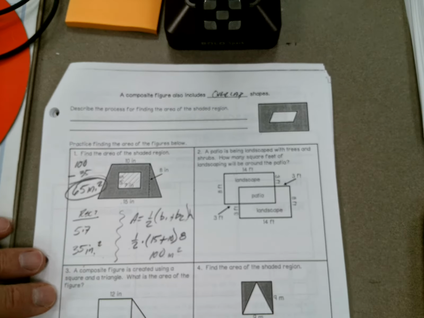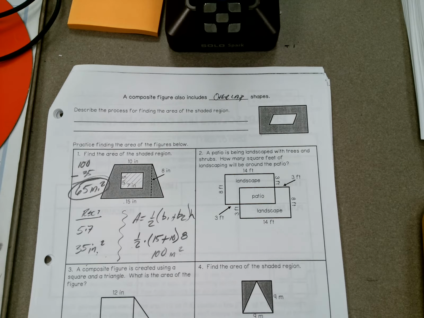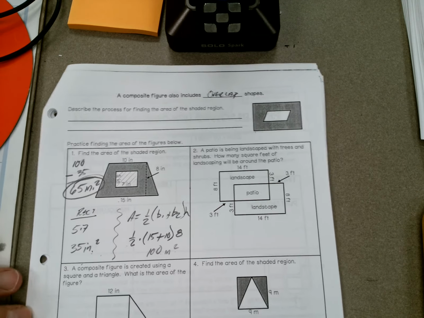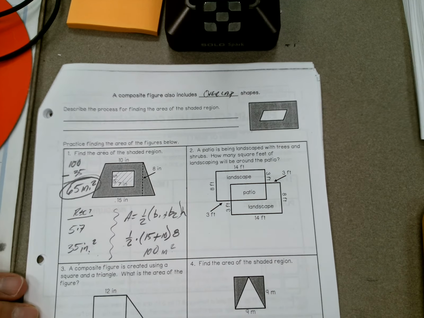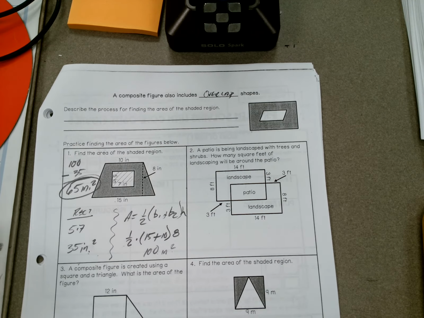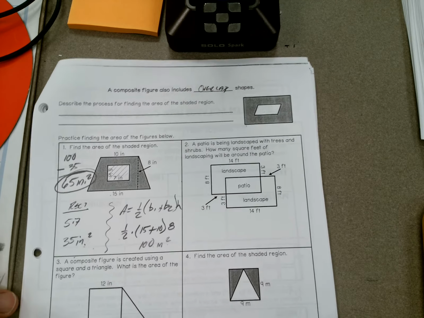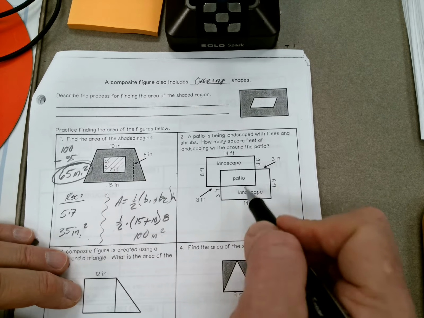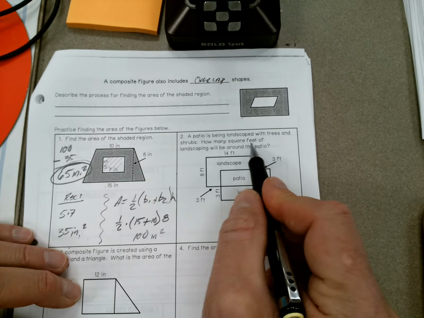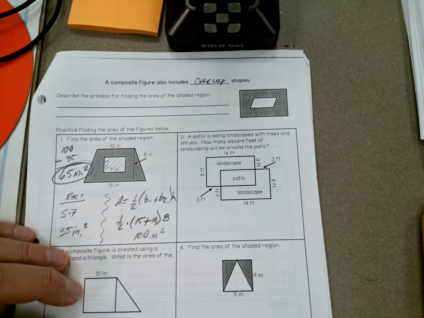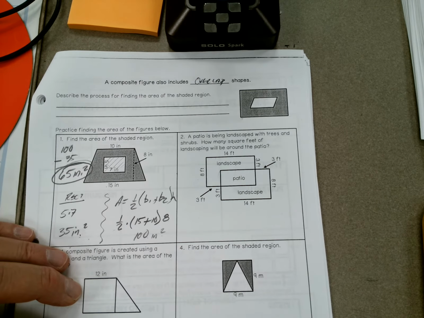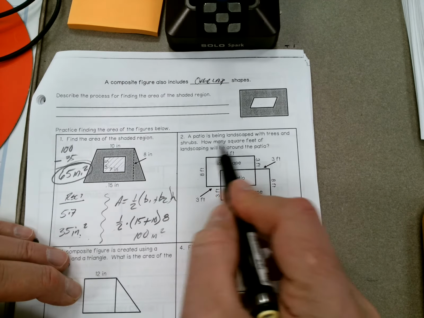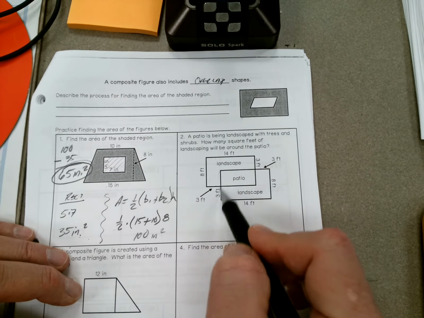All right. Okay, so let's continue on with our patio. A patio is being landscaped with trees and shrubs. How many square feet of landscaping will be around the patio? So around the patio, how many square feet of landscaping will be around the patio? All right, so a patio landscaped with trees and shrubs.